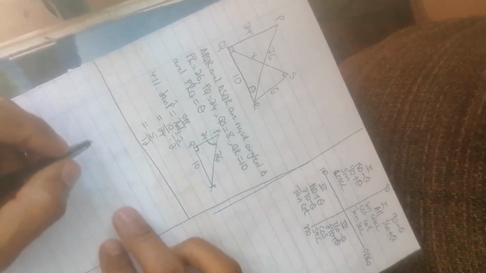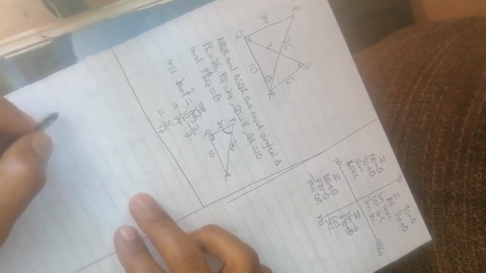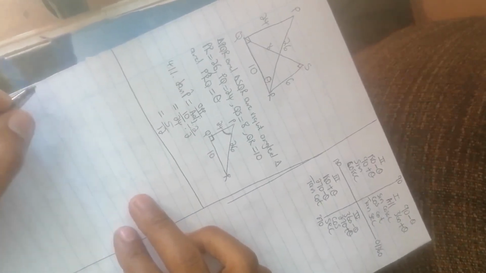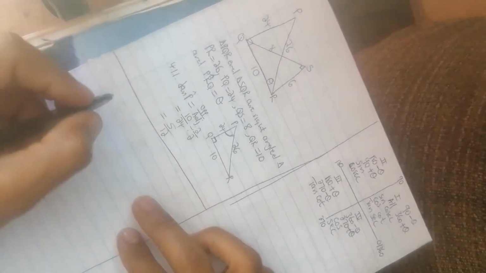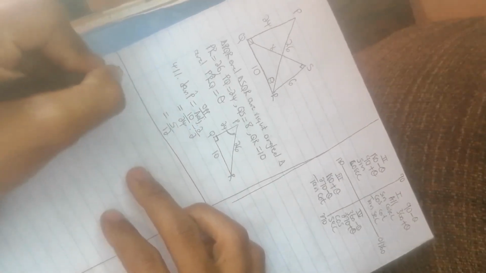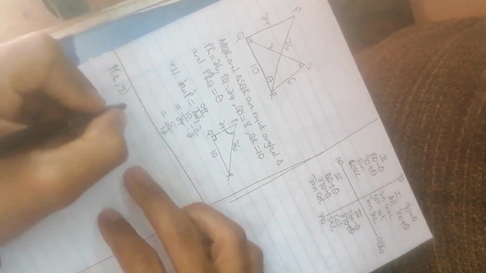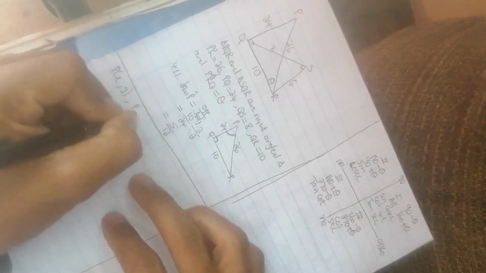Okay, so let me just try to write down the information, give the Cartesian representation of the statement, and see what we can go from there. In the diagram below, they say P has the coordinates X and Y. It is a point in the third quadrant.